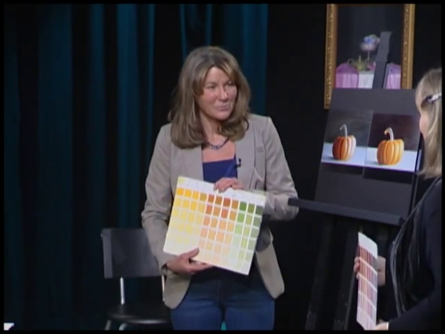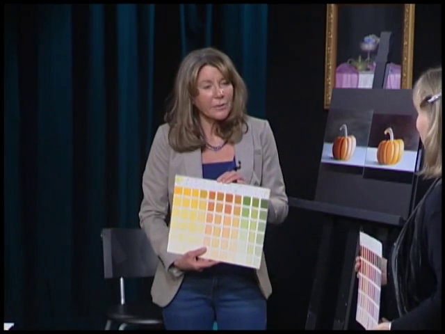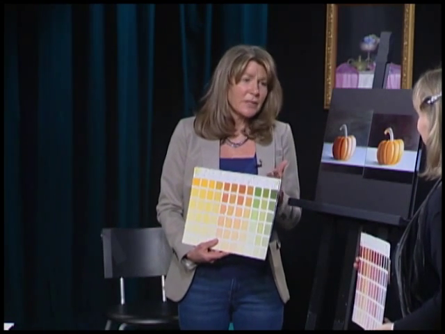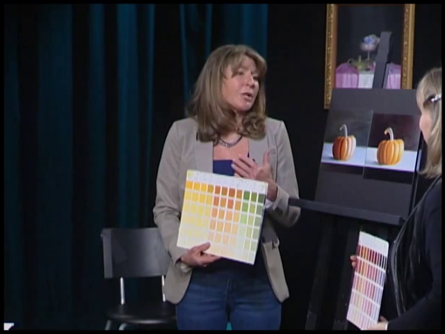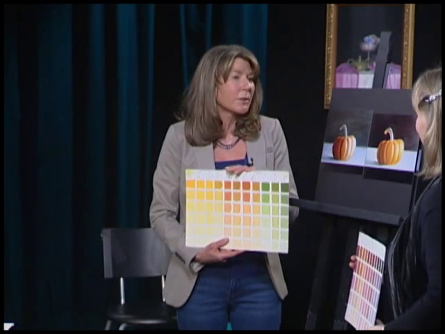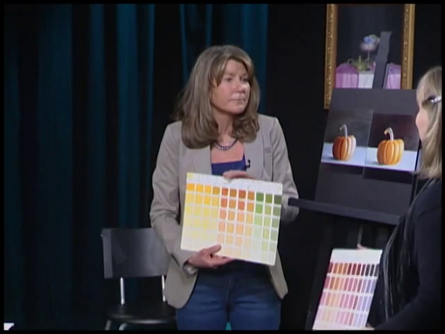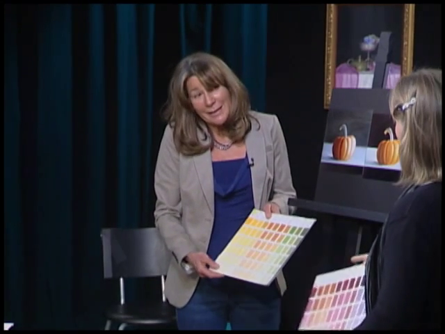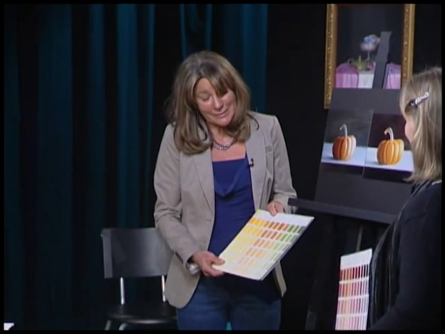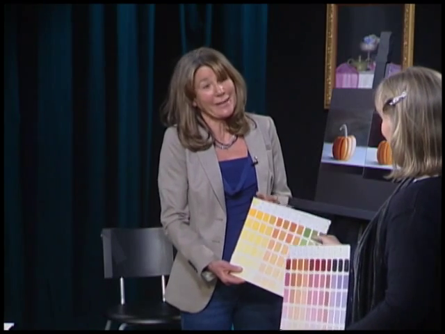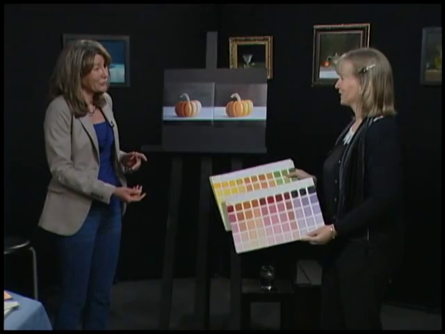Great, so you have these already prepared. So I have them prepared, and if I were to get a new color or change my palette, I would do this all over again with the new color. You can be really amazed at what you can get. Sometimes it's like you had no idea that color came about by mixing those two colors.